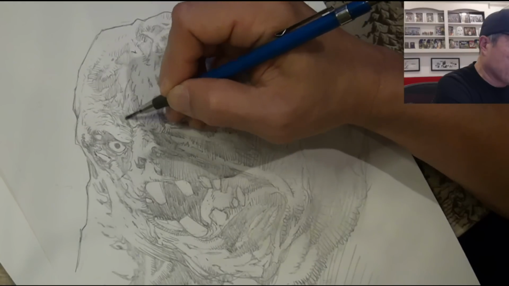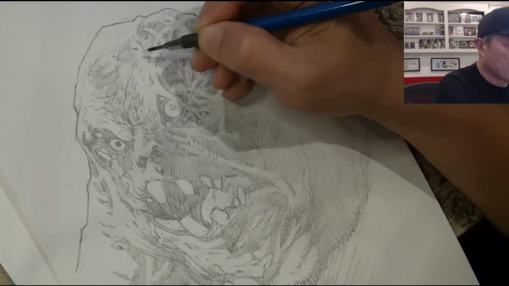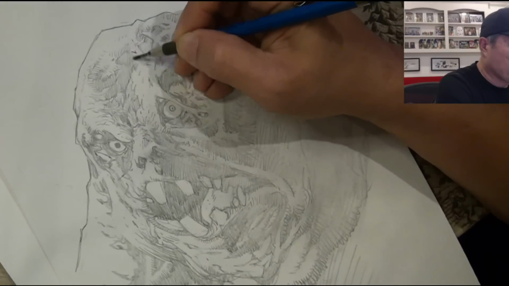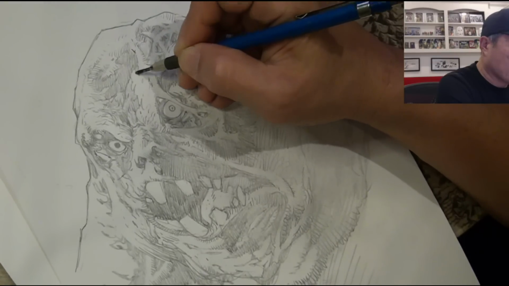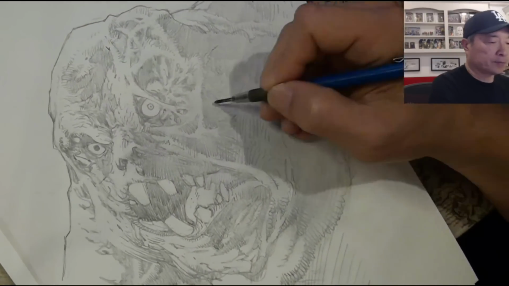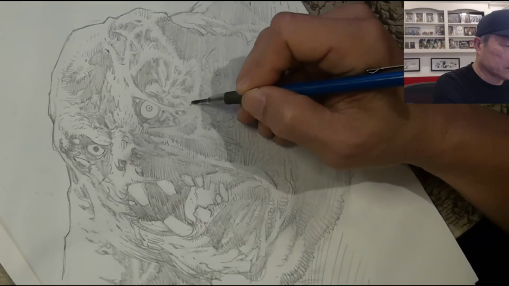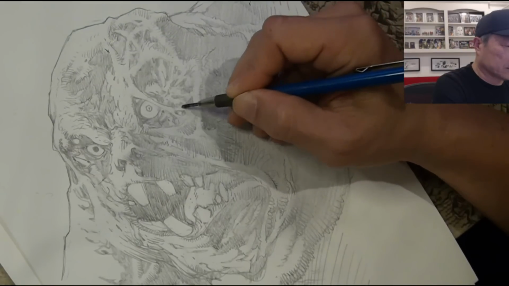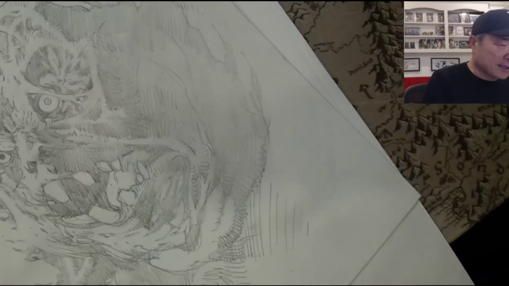Just darkening some of the values up to match each other. Let's put it over here.